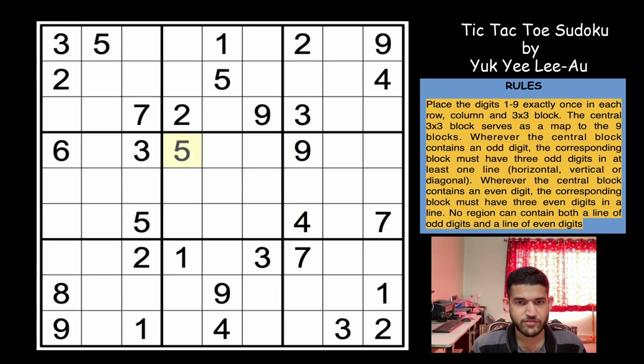So if you have a 5 here, the rules state that since this is odd digit, box 1 must have a line of 3 odd digits, either in vertical direction, this way, or this way, or horizontal direction, this way, or this way, or in diagonal direction. So this way, this way, or this way. So it must have a line of 3 odd digits in either the horizontal direction, the vertical direction, or the diagonal direction.